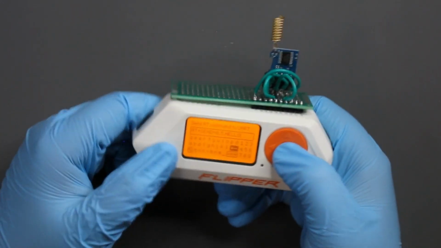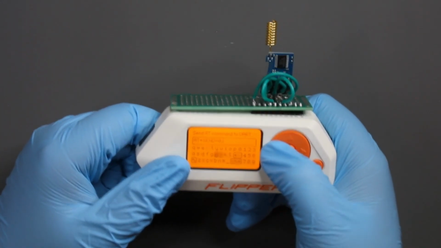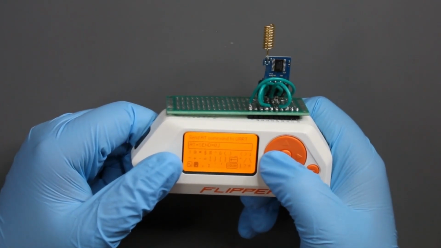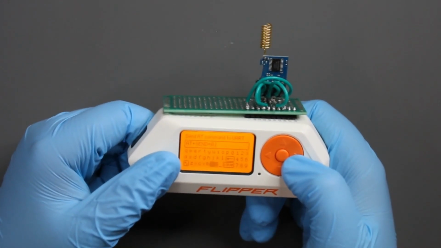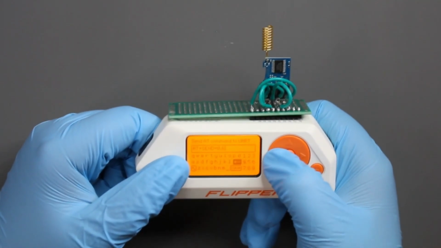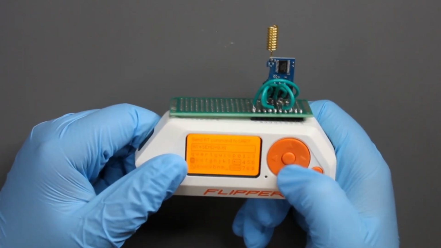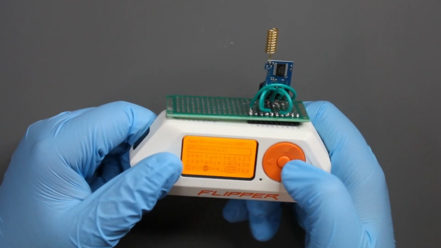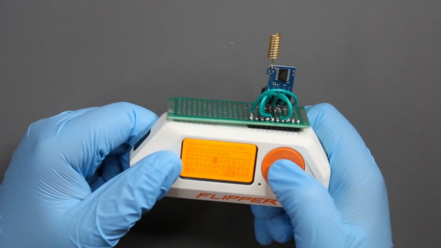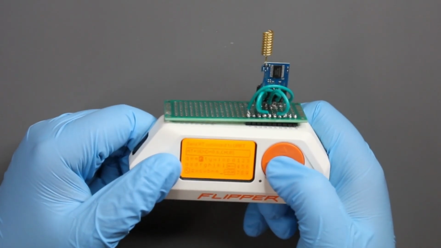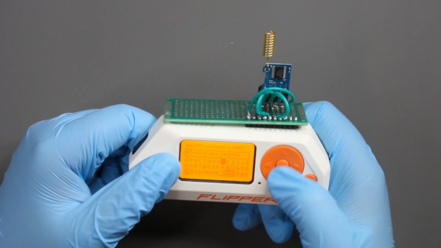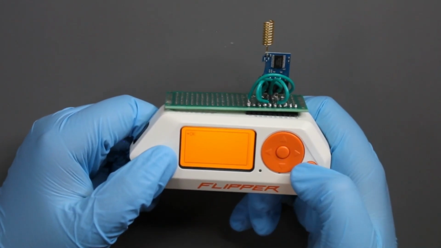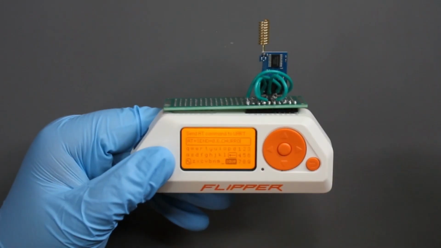So I'm going to send one more. Let's do churro. I'm going to remove the 5 and put 6 because there's 6 letters in churro. And then let's just type churro. Okay, let's send it. Boom. That means that it hit the serial monitor and it worked.